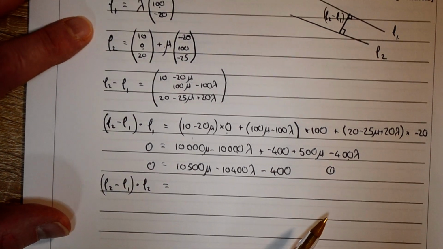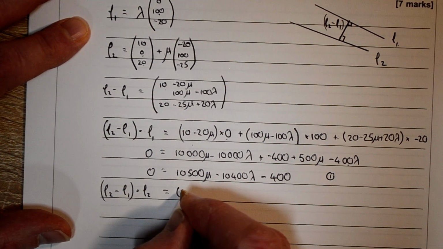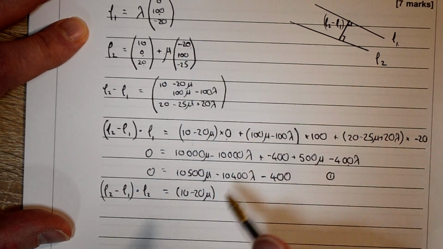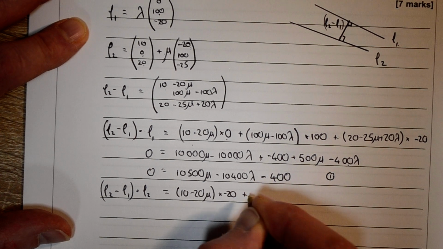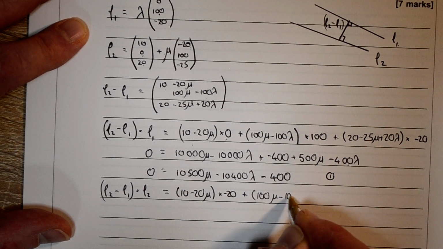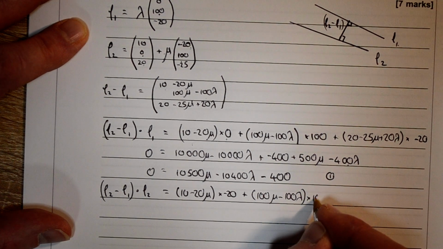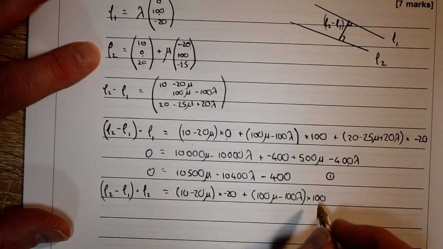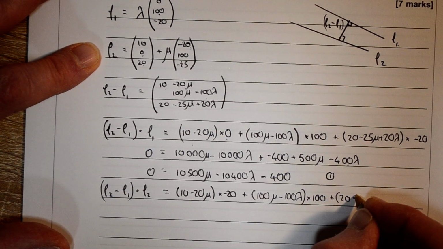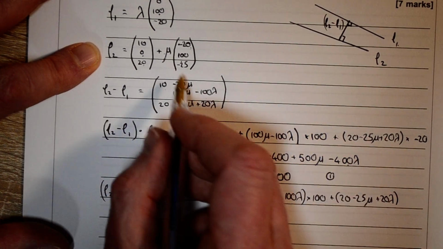So this time it's 10 minus 20 mu times minus 20, 100 mu minus 100 lambda times 100, and plus that's times minus 25.